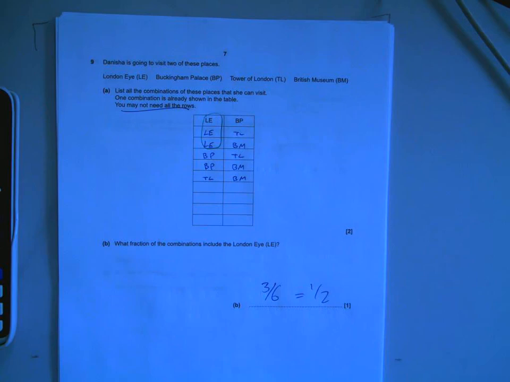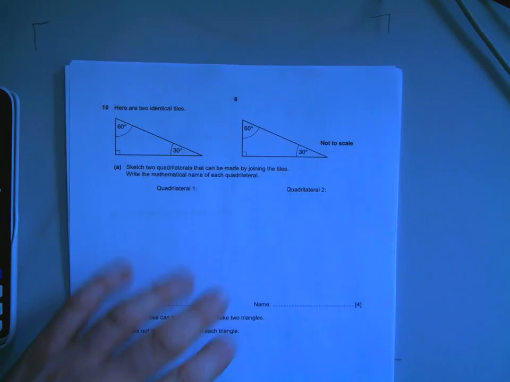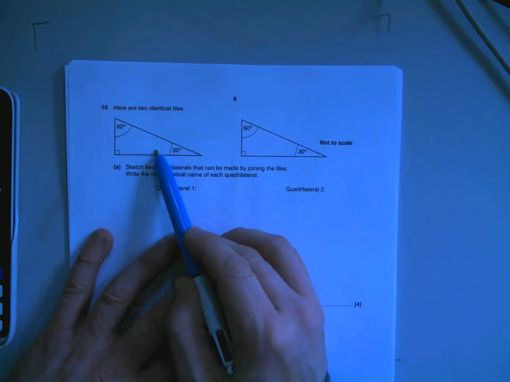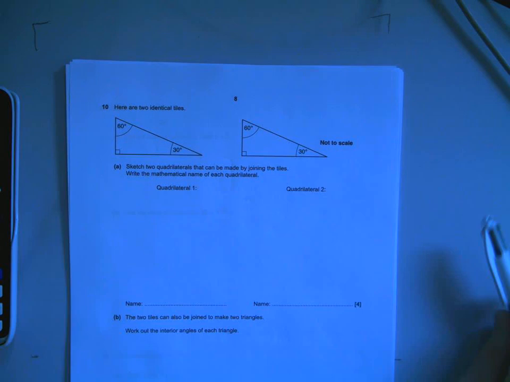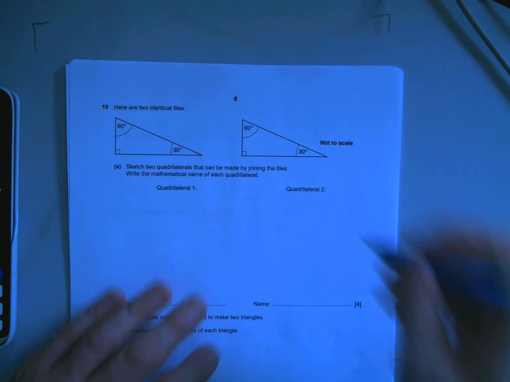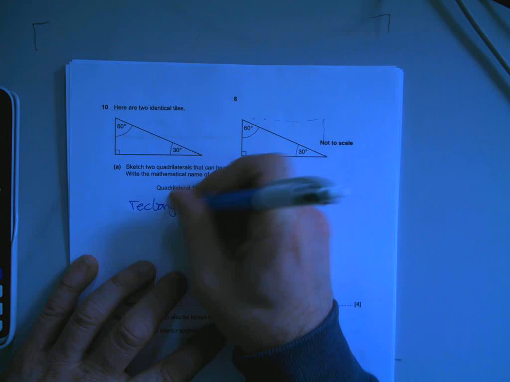So, first one's nice and easy. If I take that triangle and spin it round and pop it in there, I've done that nice and faint. You can see that quadrilateral number one is a rectangle. Okay, nice and easy.